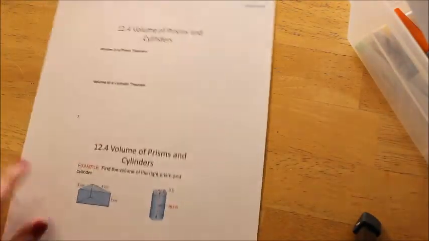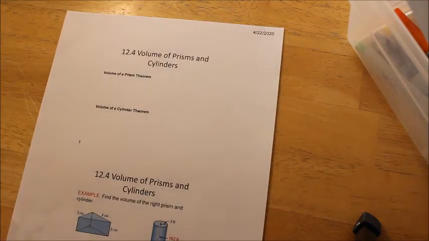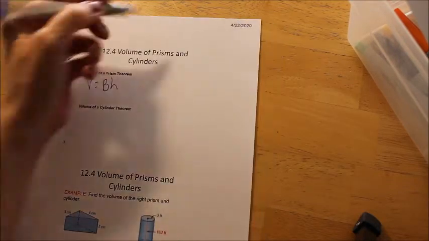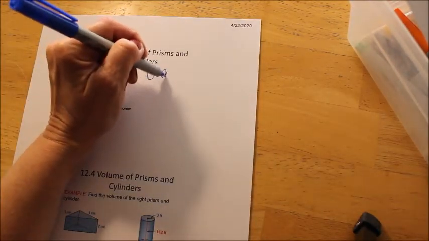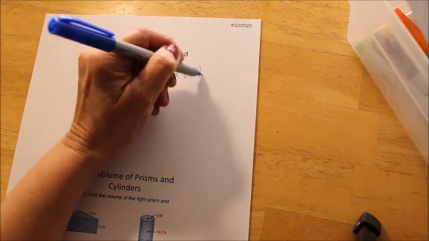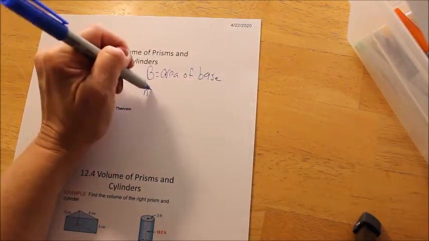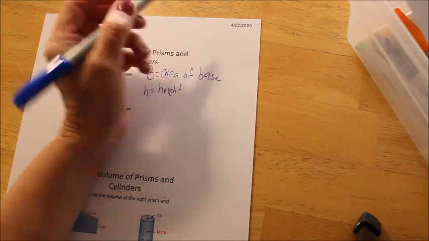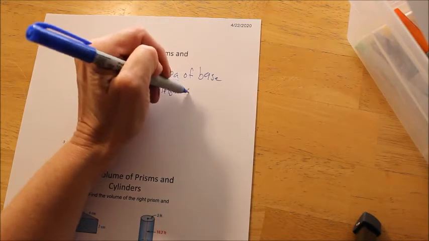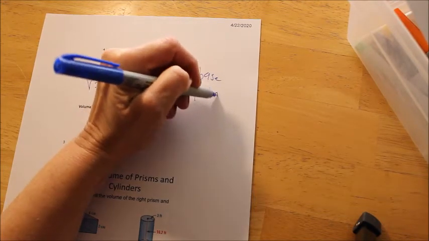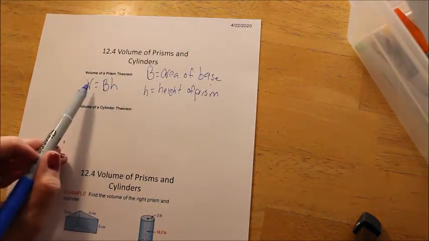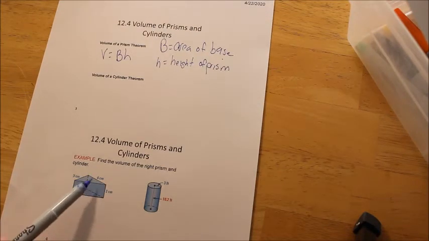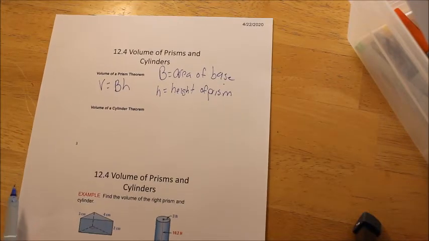The formula is volume is equal to the area of the base times the height. B is still going to be the area of the base, and H is going to be the height of the prism, or you could think about the height as the distance between the two bases. I could draw any kind of prism, there's not a set prism, so I would find the area of the base times the height.